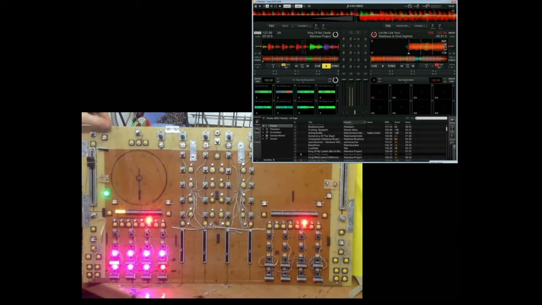This is the track slip mute button. Together with shift, it enables and disables the line in mode, and this button selects the pitch range.